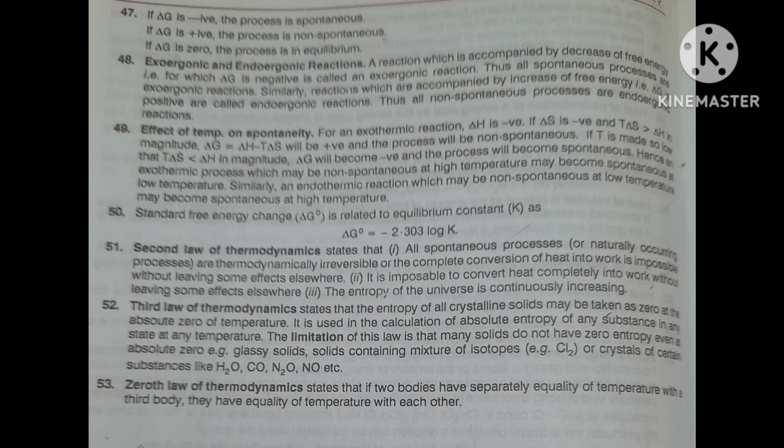Now, if delta S is negative and T into delta S is greater than delta H. Actually, this you have to understand very clearly, and the concept is very, very important. Again, I am telling you, for an exothermic reaction, delta H is negative, means heat will evolve.